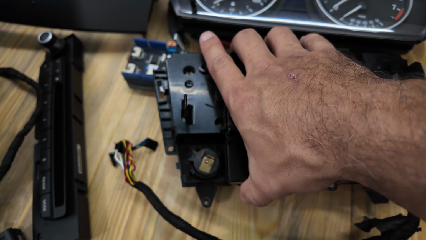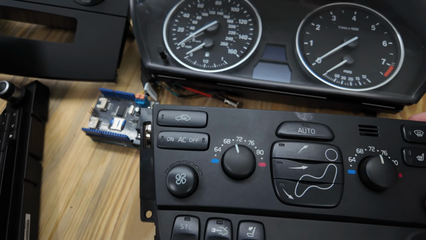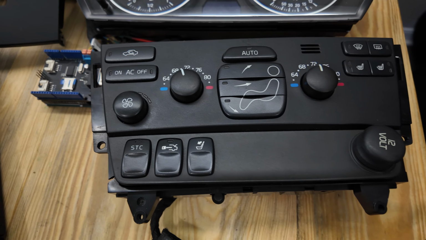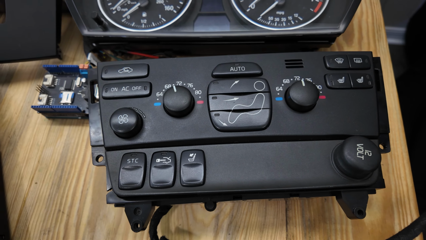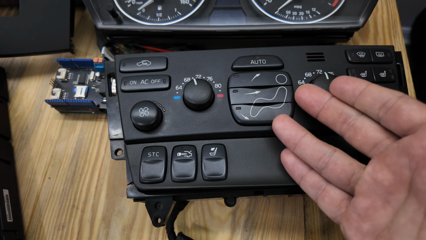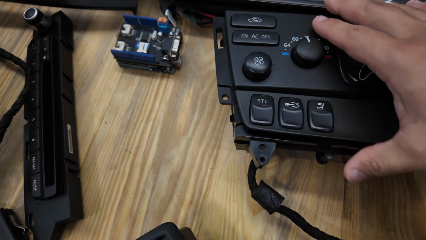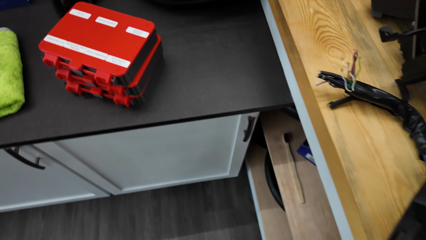So whenever I press a button, it will just register the press into the Arduino, and that will send through USB to the computer, and the computer will see this as a joystick. Now, the other way to do that is by using different buttons.